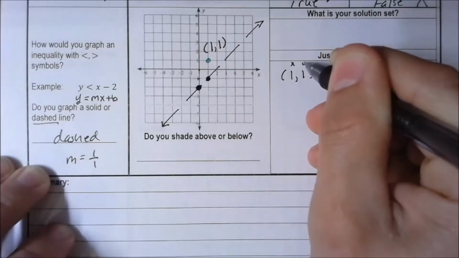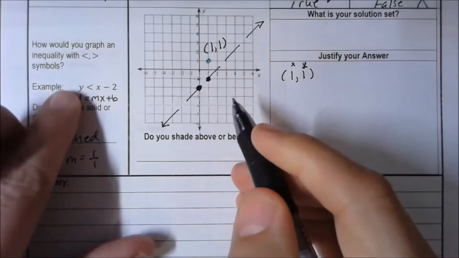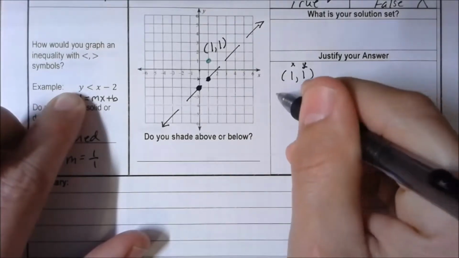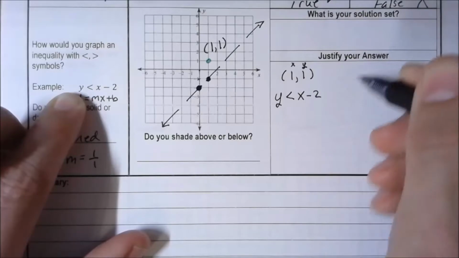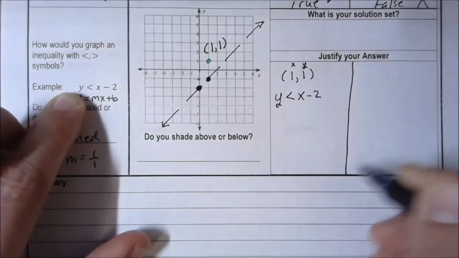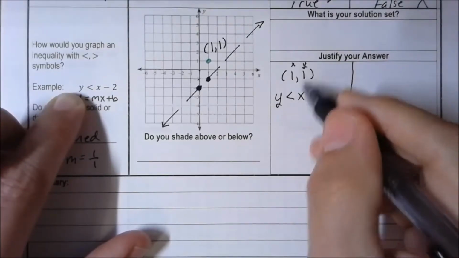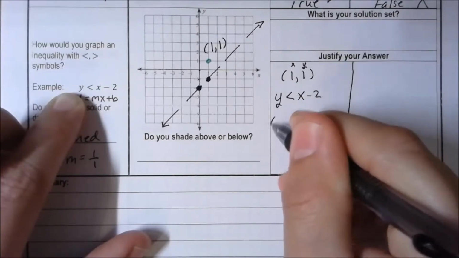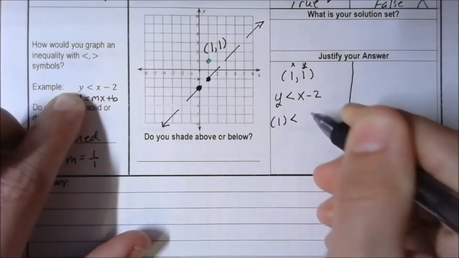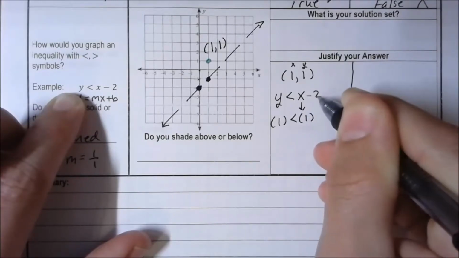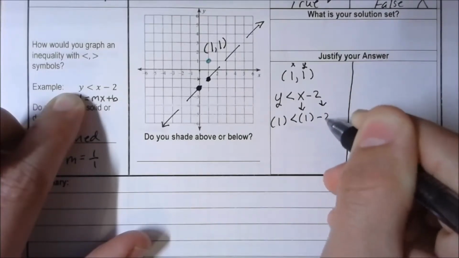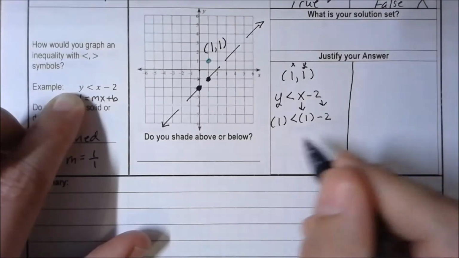That's my x and that's my y value. Now I'm going to use my inequality. I'm going to say y is less than x minus 2. So I'm going to substitute my values. The y needs to change to a 1 because we're substituting a 1. And the x, we're substituting a 1 as well. Then I bring down my negative 2. And let's see if this makes a true statement.